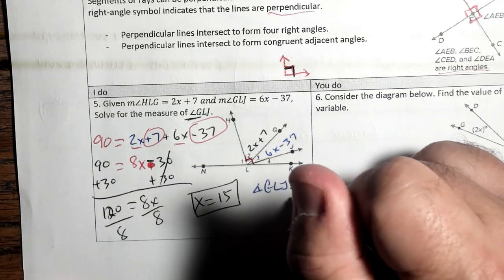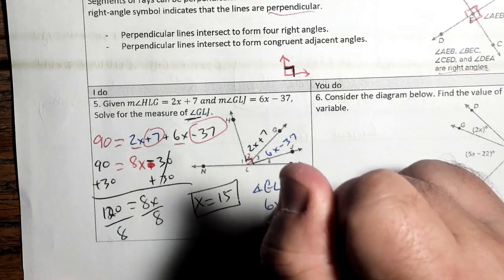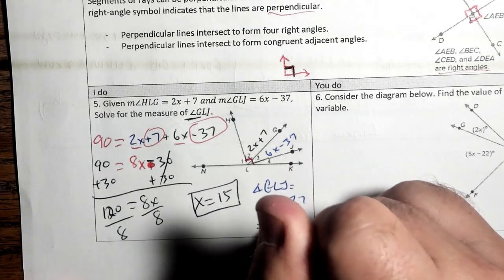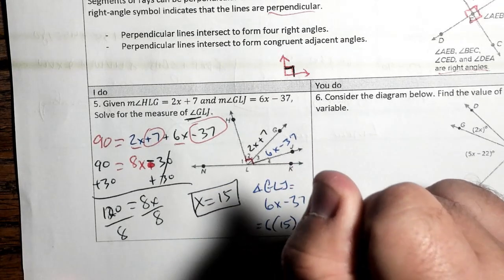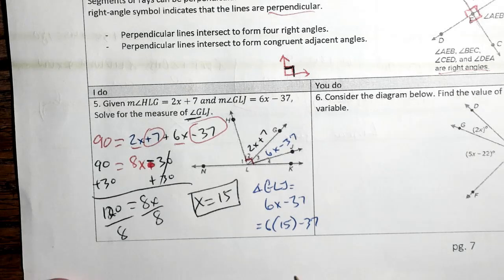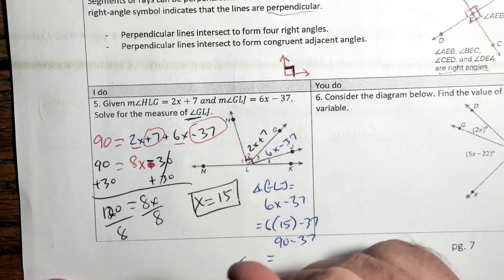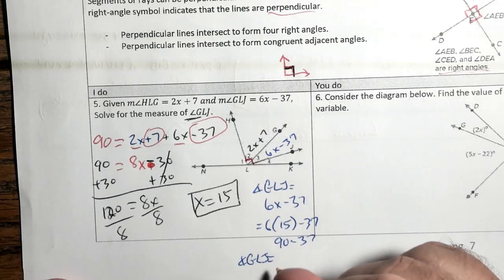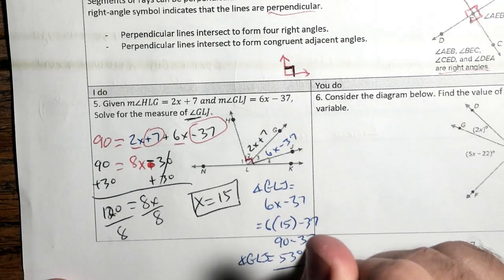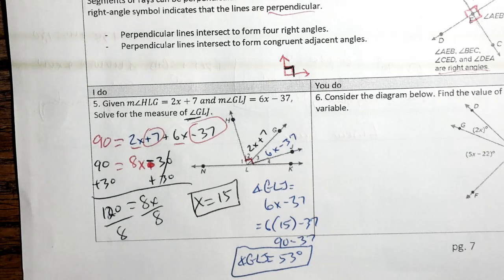And that was 6x minus 37, which is 6 times 15 minus 37. 6 times 15 is 90 minus 37, angle GLJ is going to equal 53 degrees. Alright, pause, do number 6, and then come back.